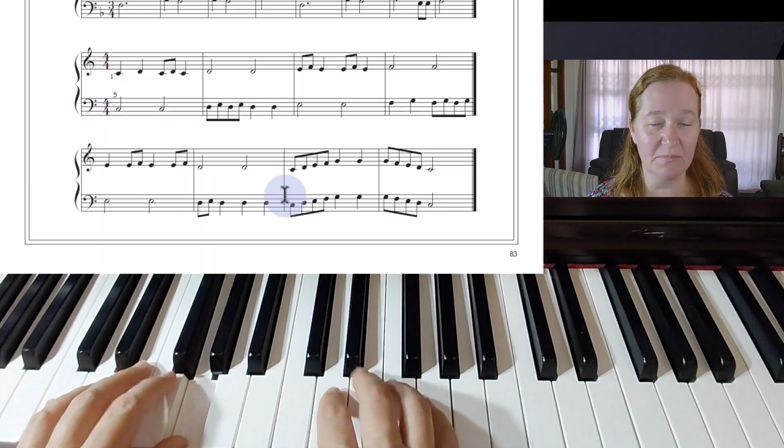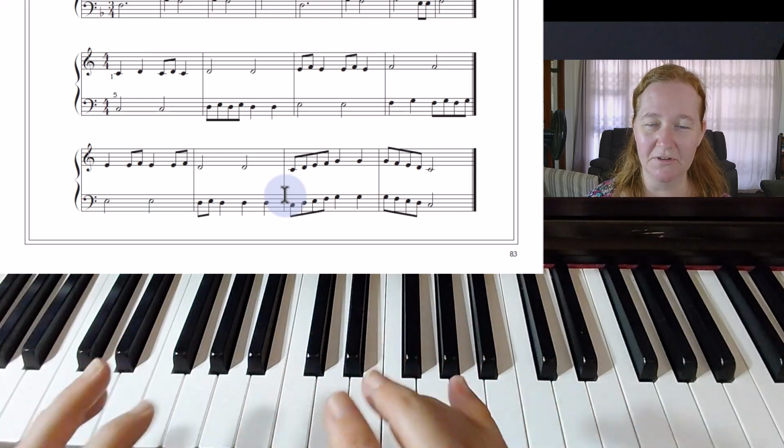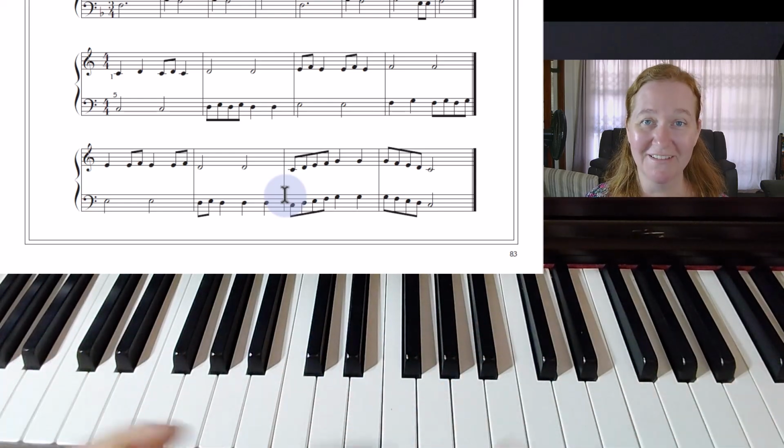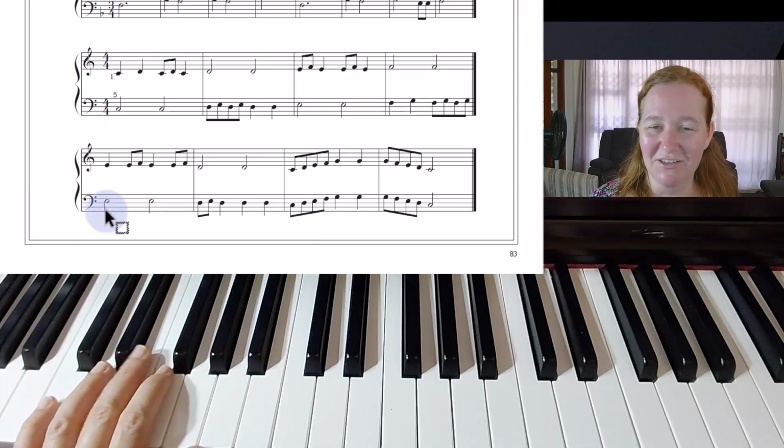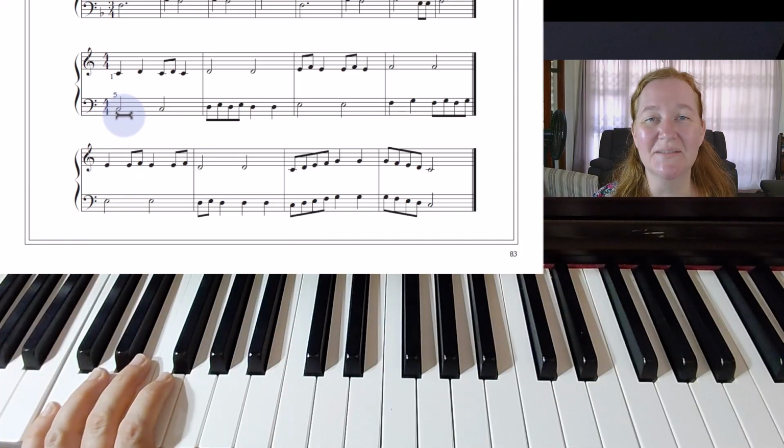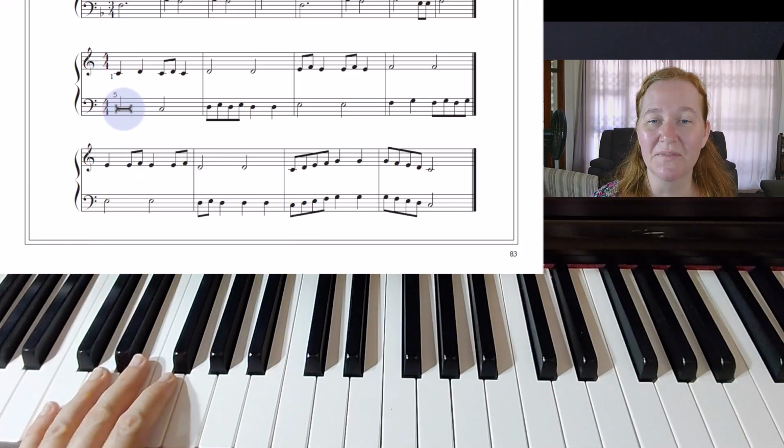So it sounds exactly the same, but just the way that you're using your hands is different. So you need to practice it, as with everything, until you have it right. Okay, so now we got the notes right. Now let's play with the rhythm, correct.